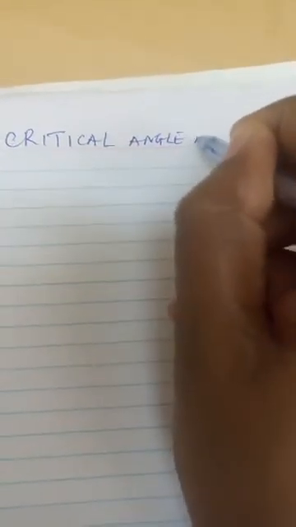We looked at real depth in our last interaction last week, and I want us to add on by looking at critical angle and total internal reflection. Today is the 8th of June.